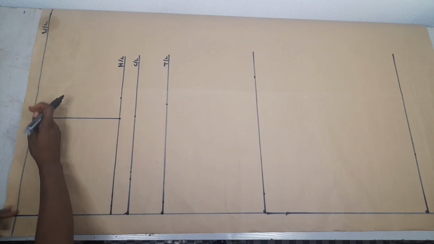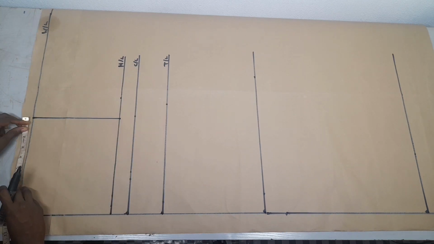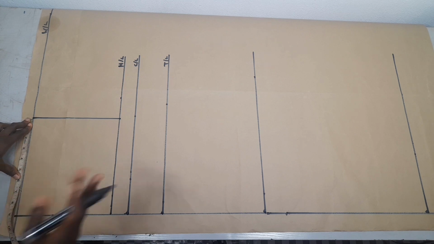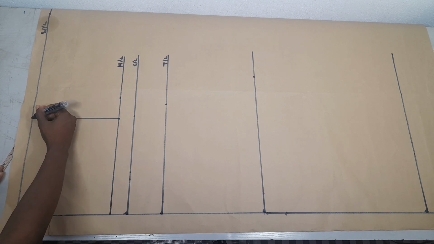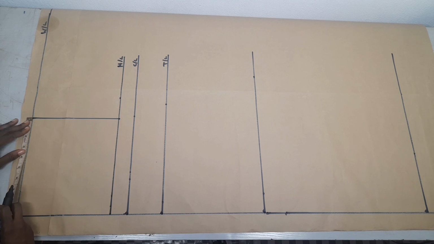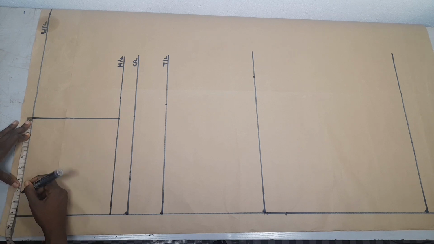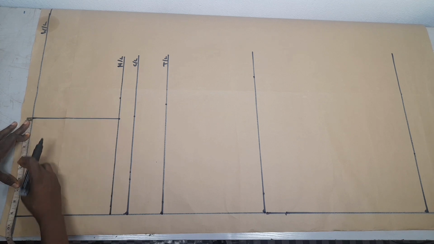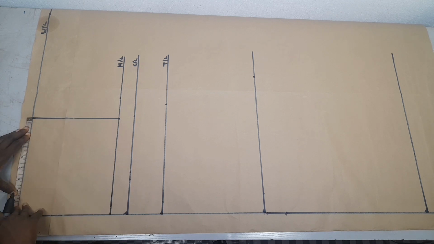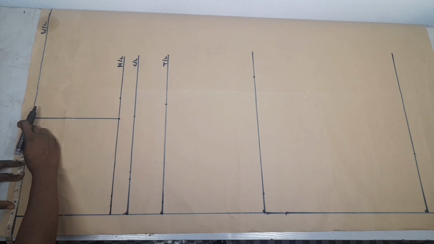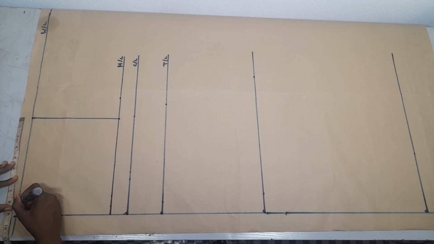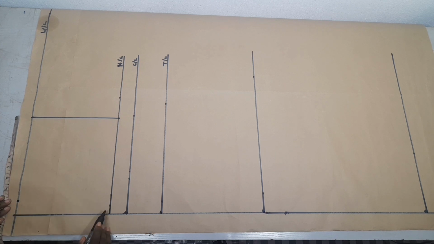So now I'll take my waist measurement, my waist measurement divided by 4. I'll be starting from this line to place my waist measurement. So my waist measurement divided by 4 is 7, plus 1 inch for my dart. I'll take my dart later, but for now, I'm adding the allowance for my dart. So that's 1 inch. Then I'll be connecting this line to my hip line here.